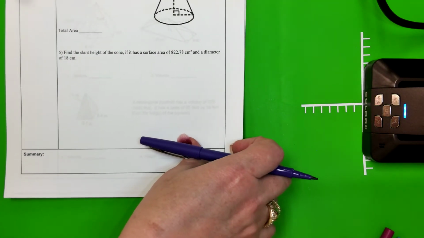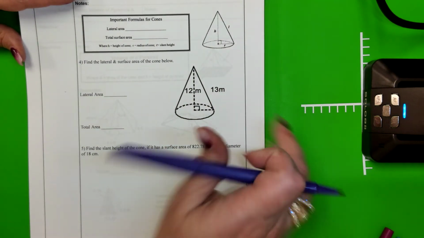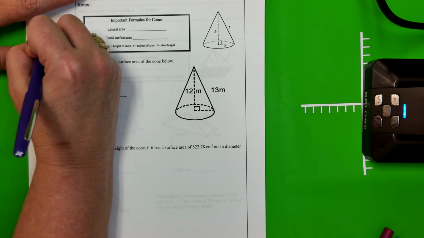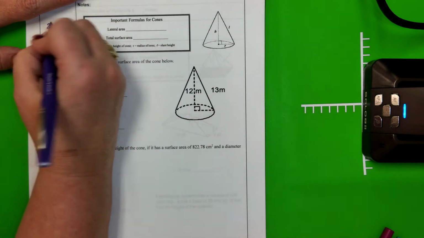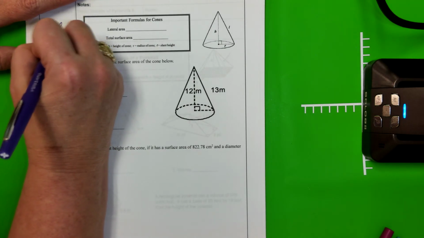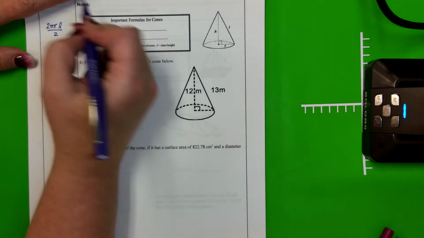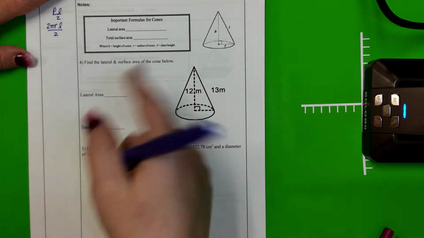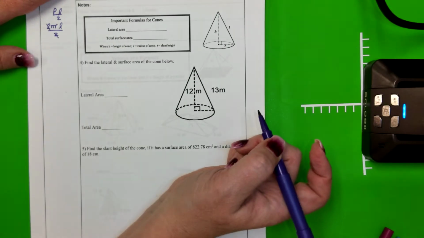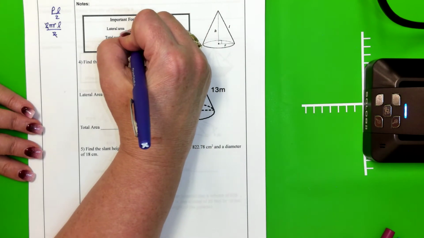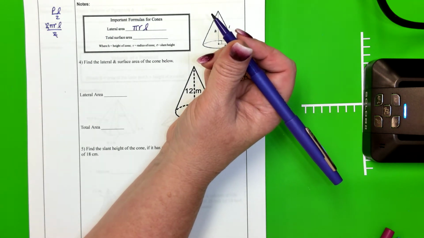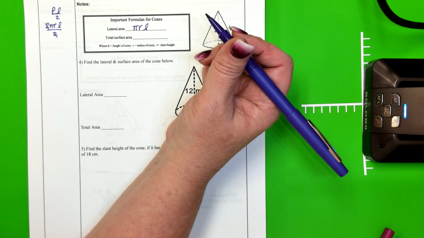Now, for a cone is going to be very similar. It's the perimeter of the base. So really what happens is it's the perimeter of the base, so that'd be 2 pi r, and then times the slant height over 2. If we do PL over 2, the perimeter of a circle is 2 pi r times the slant height divided by 2. Well, look what happens. 2 and 2 cancel out. So that is why the lateral area for a cone is pi RL. Now you don't need to remember where it came from. I just wanted to show you that it's very similar to pyramids. That's why we put them together.